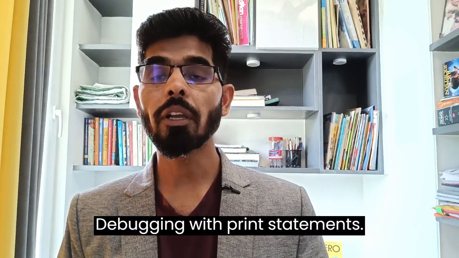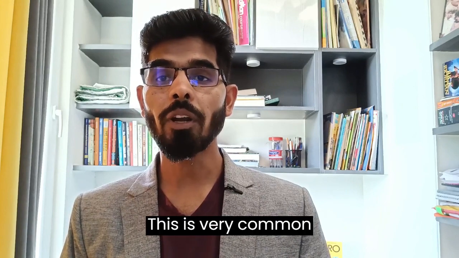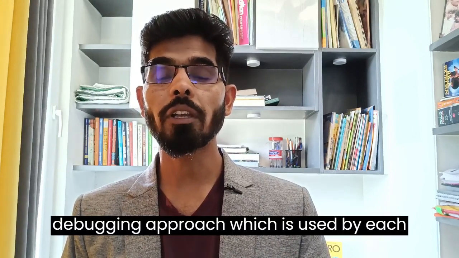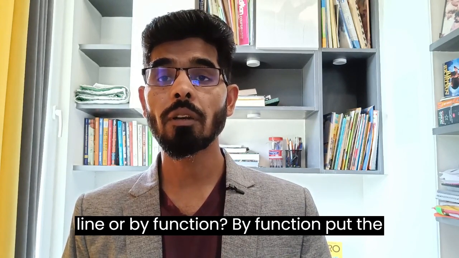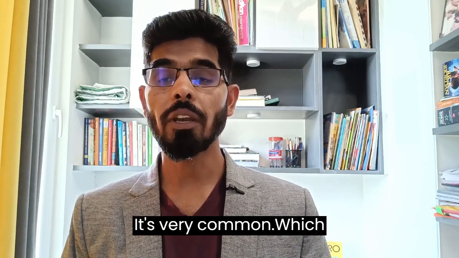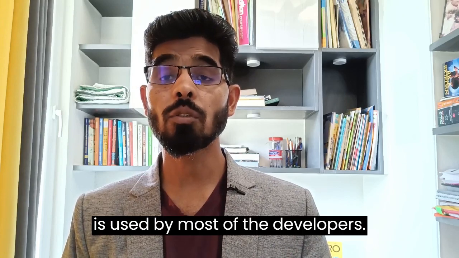Number one, debugging with print statements. This is a very common debugging approach which is used by each and every developer. To debug the issues, we put print statements line by line or by function and try to execute the code and figure out where the control is going or not. It's very common and used by most developers.